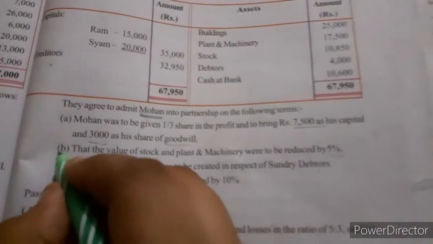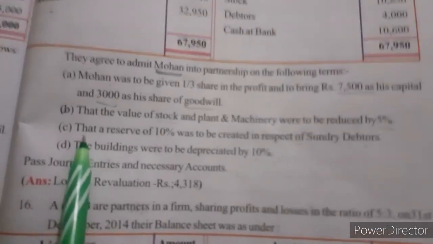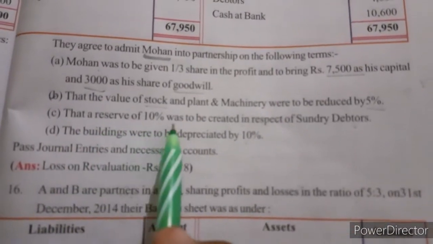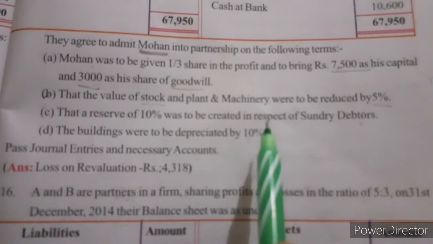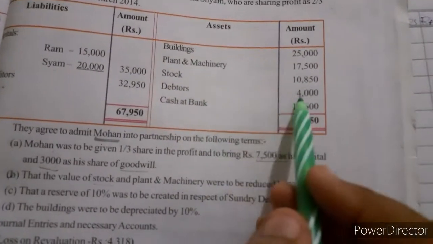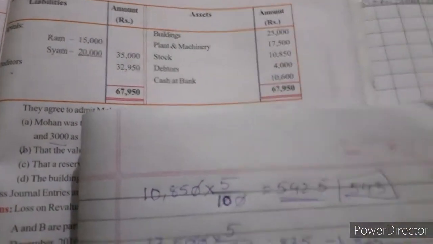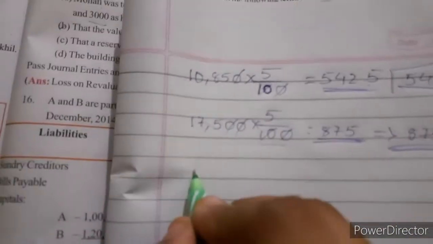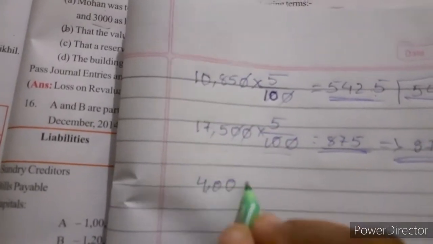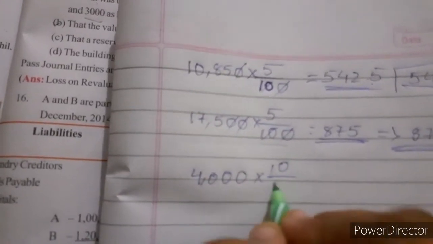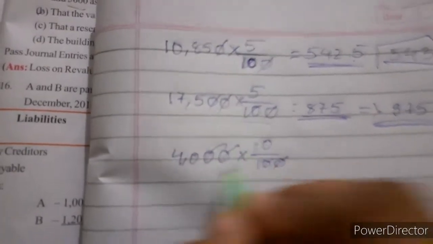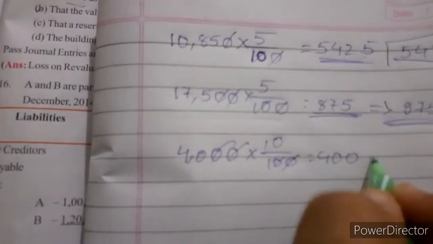We completed this adjustment. Next is C. A reserve of 10% will be created in respect of sundry debtors. The debtors are 4,000. Now 4,000 into 10 by 100. The answer will be 400.